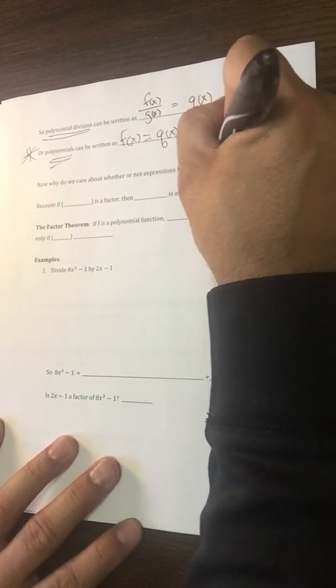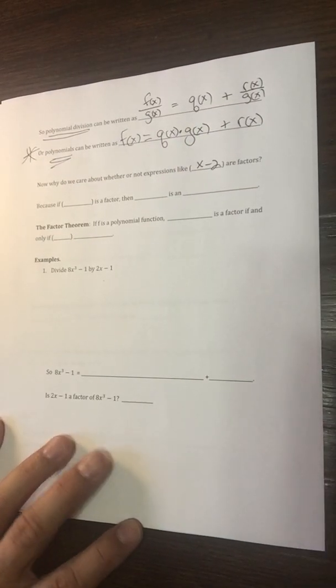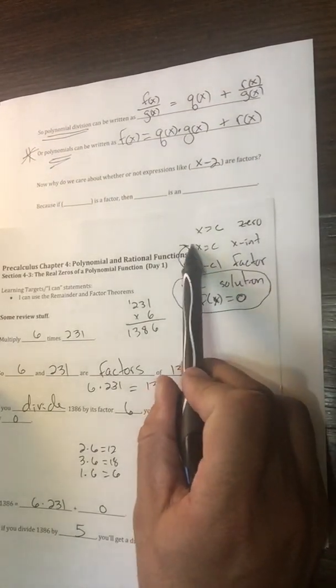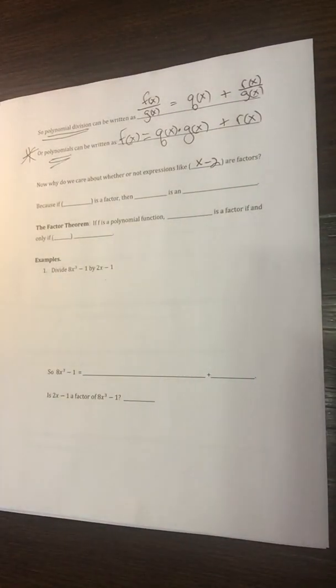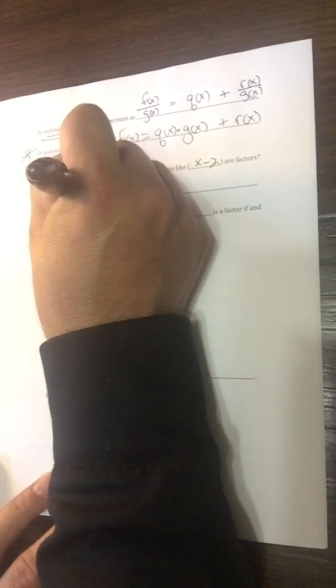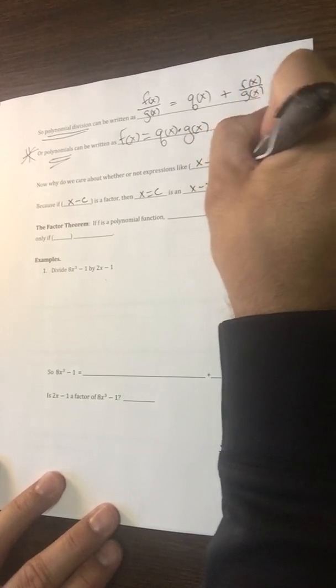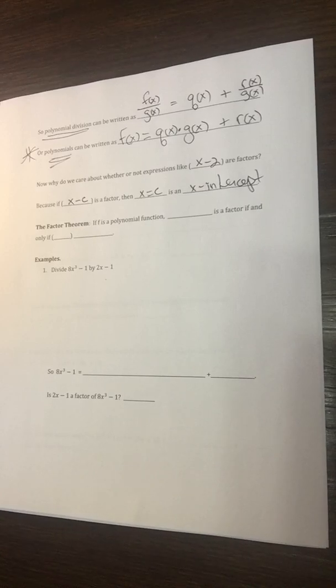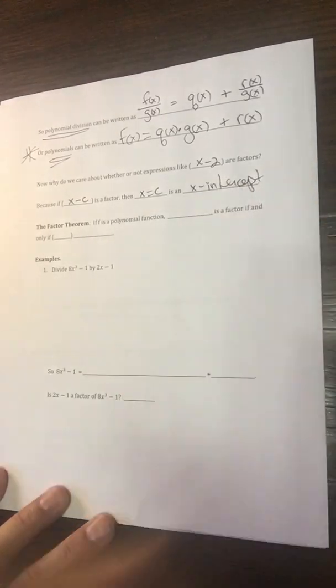Now, why do we care whether expressions like x minus 2 are actually factors? Let me go back to the first page and point out that if you have a factor, you know that you have a 0 or an x-intercept. That's why we care. If x minus c is a factor, then x equals c is an x-intercept. Now that we are at x to the third, x to the fourth, x to the fifth, x to the seventh type polynomials, we don't have a quadratic formula or complete the square trick to just solve things for us. We've got to go looking for them. So if we can find factors by using division, we find x-intercepts.